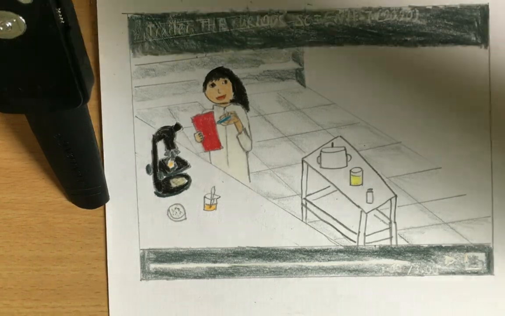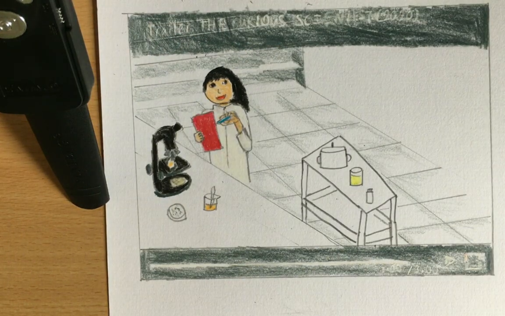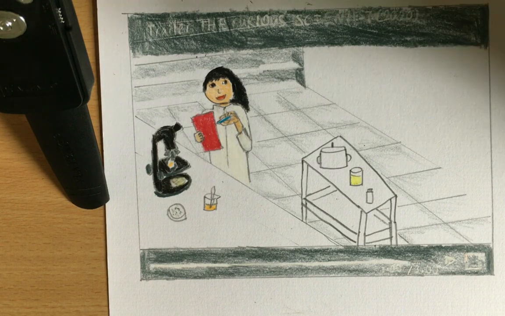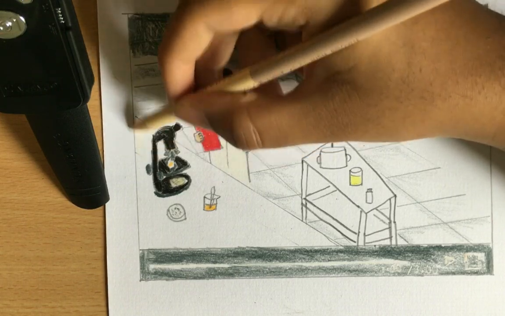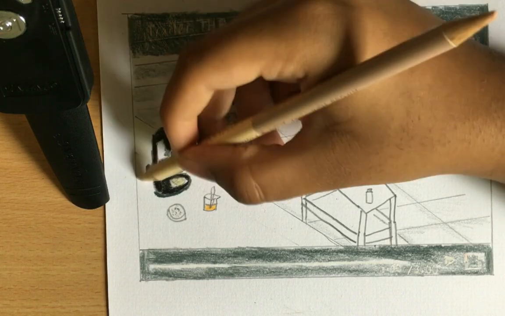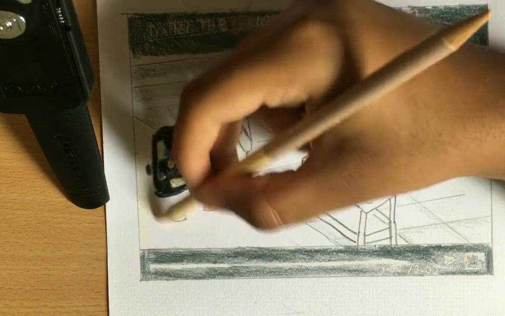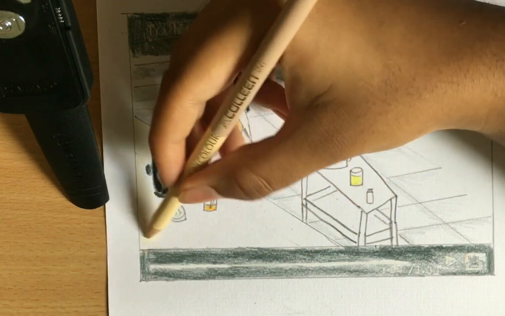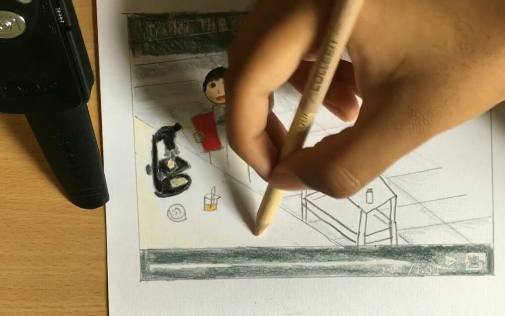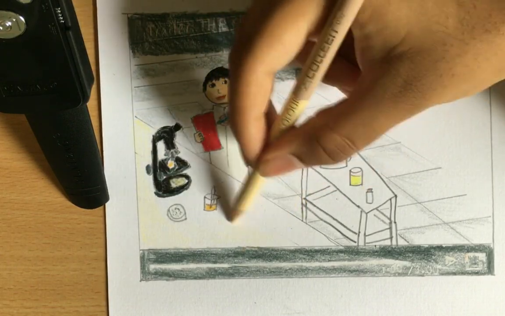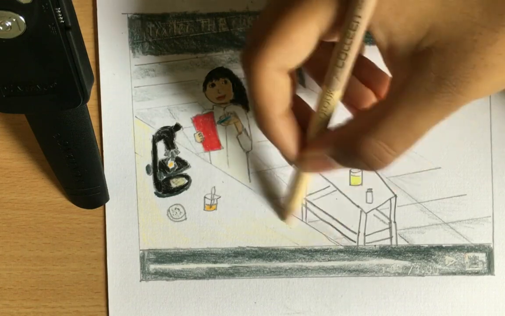Okay, so for the lab bench, I'll color it in a bit of an ivory color because I think lab benches are not entirely white. They have a bit of a grainy texture to them. The color looks like that, not just plain white benches, at least the ones that I've seen in my own school labs.